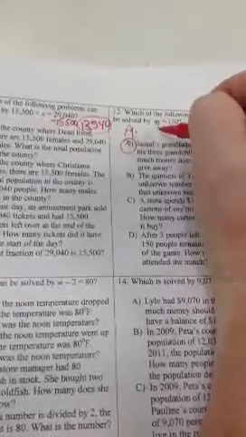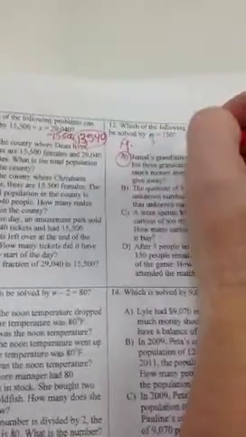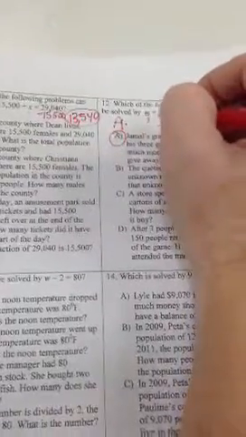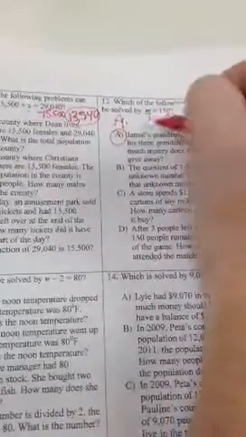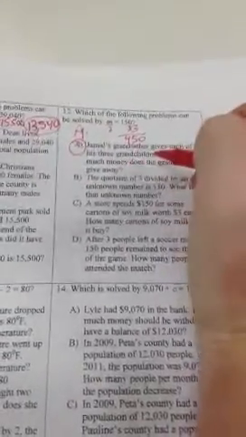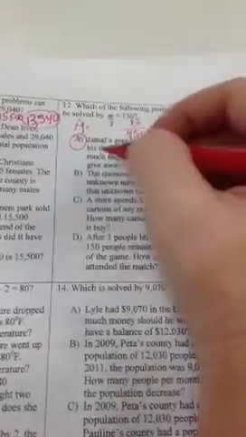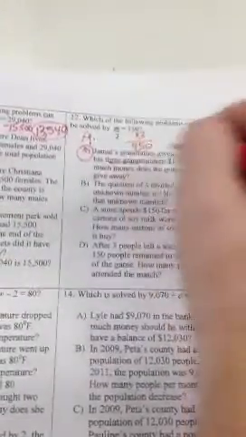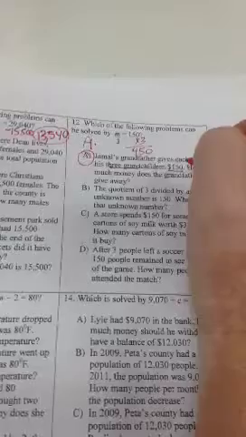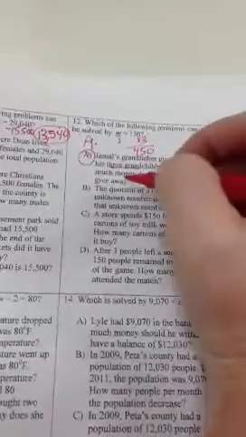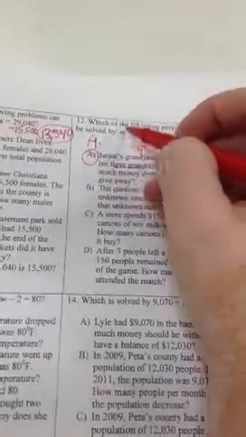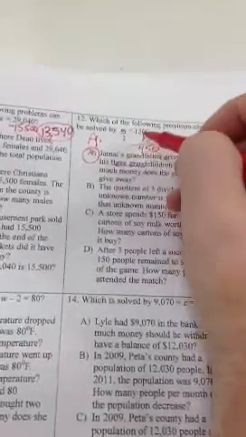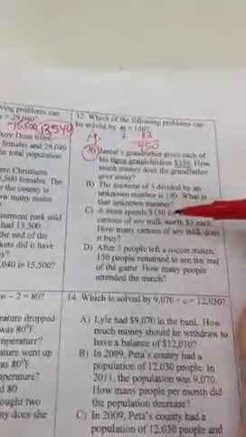The opposite of divide m by 3 would be to multiply both sides by 3. And that would be 450, because 450 divided by 3 makes 150. So if we read A, Jamal's grandfather gives each of his 3 grandchildren $150. So 3 different people get $150 each. How much money does the grandfather give away? So if he has a total of $450 and he splits it 3 ways, they would each get $150. Okay, so let's go on to the next one.